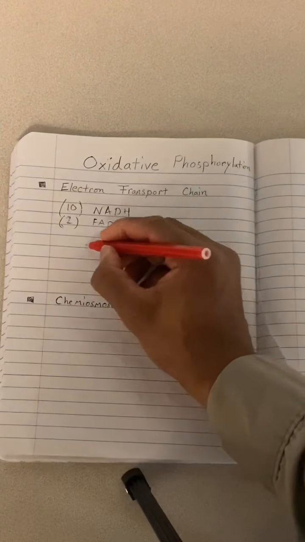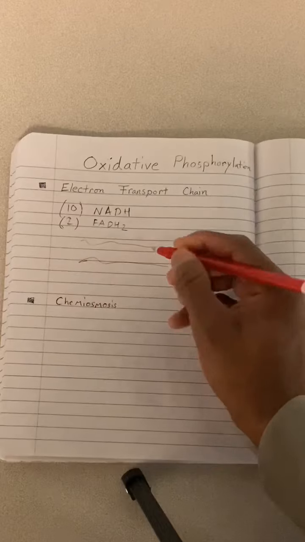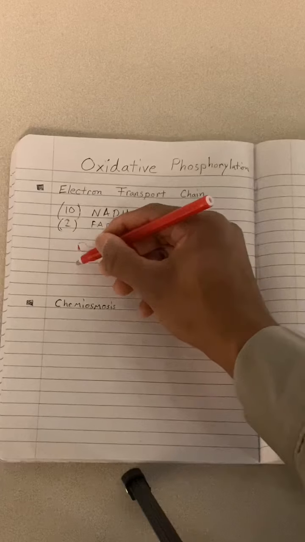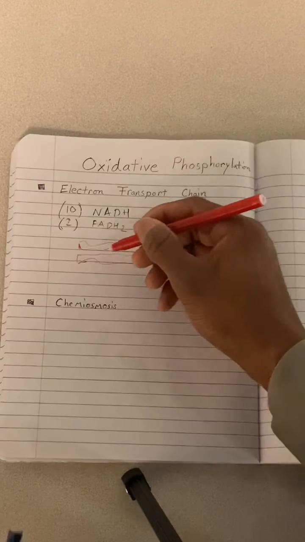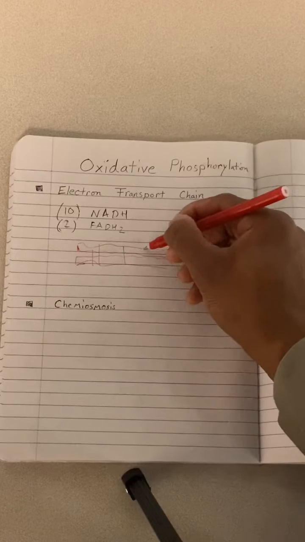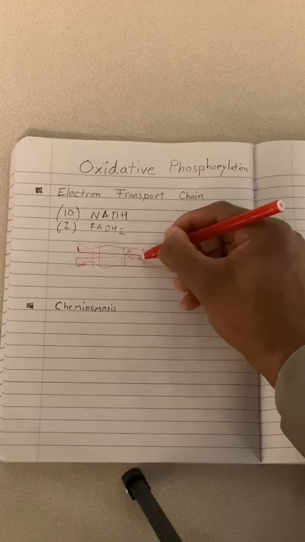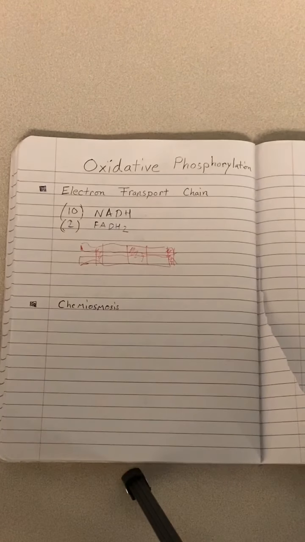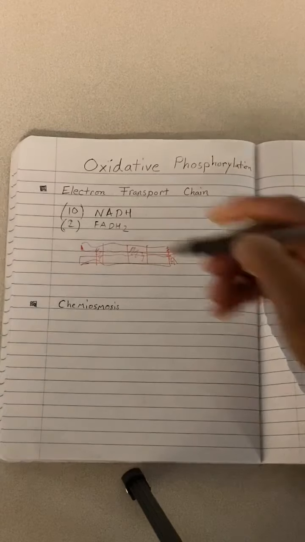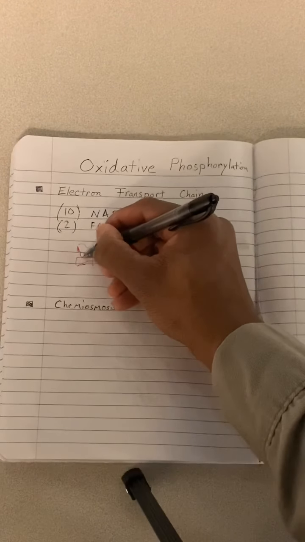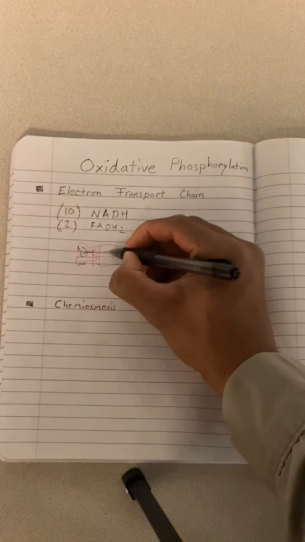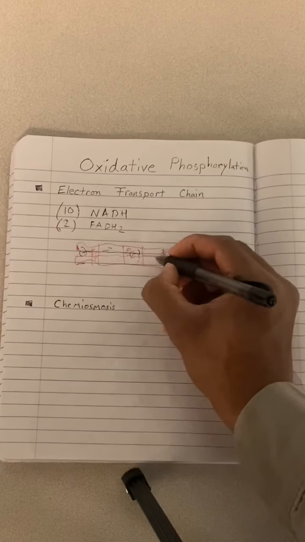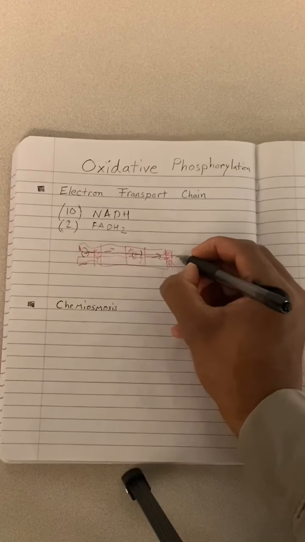So, say we have the membrane, and this is a very skewed drawing of the membrane. You have different steps. You have the electrons being passed through over and over again.